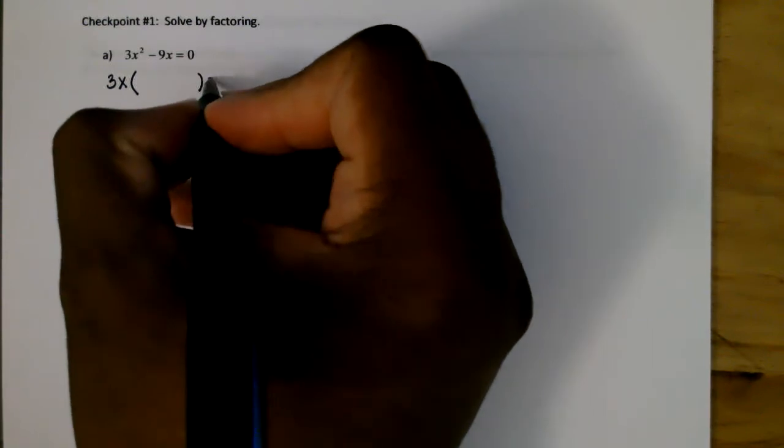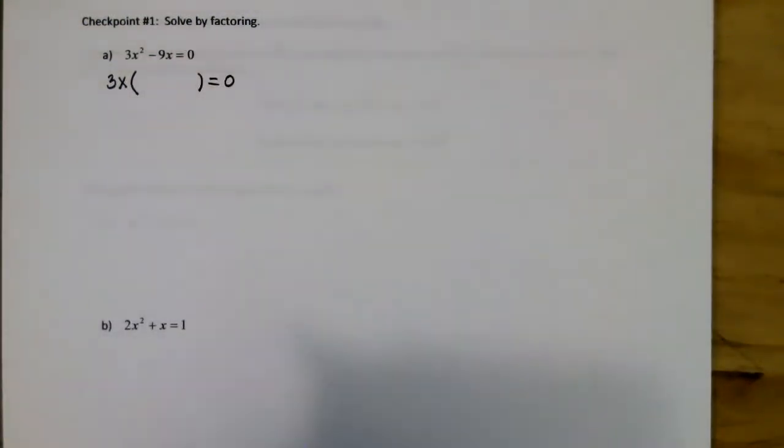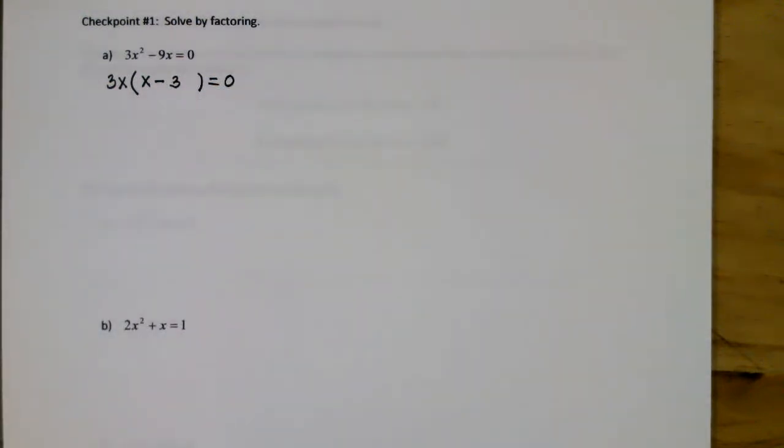Now to get what's inside the parentheses, I divide each term by the greatest common factor. So when I do 3x squared divided by 3x, I'll end up with x, and then minus 9x divided by 3x, that'd be 3. So here I got 3x times the quantity x minus 3 equal to 0. So this is factored completely.